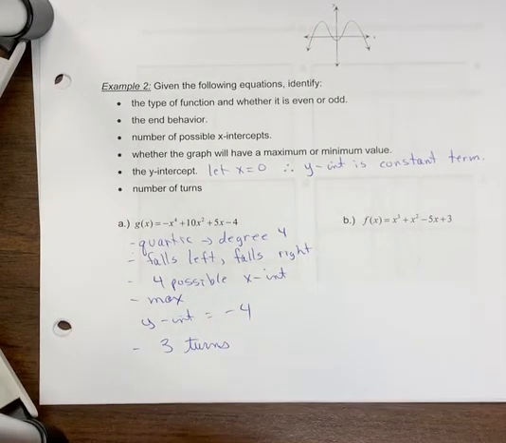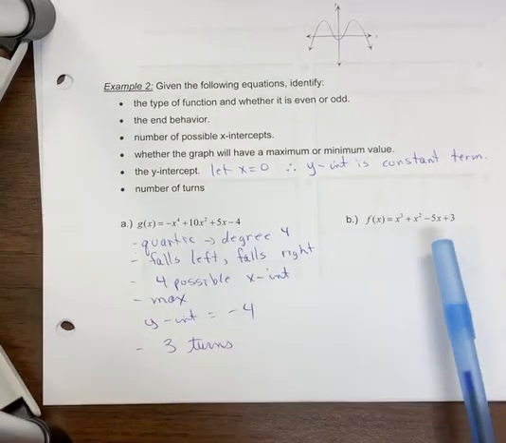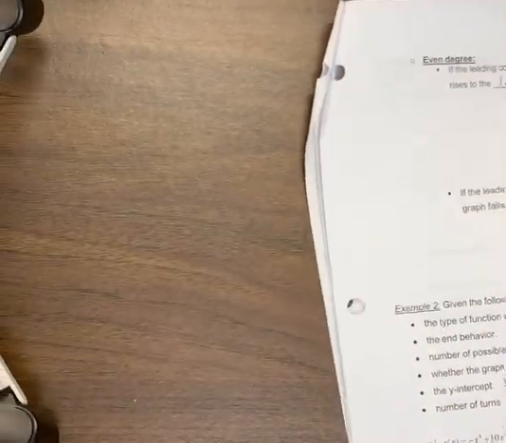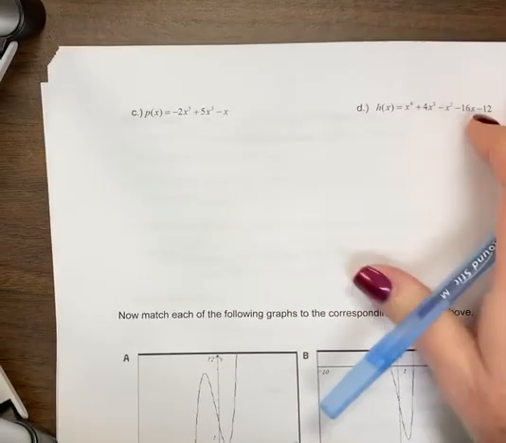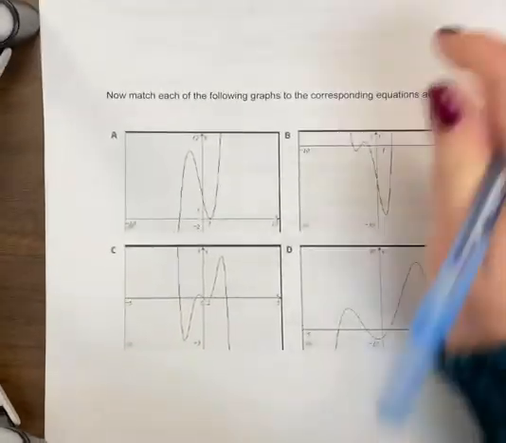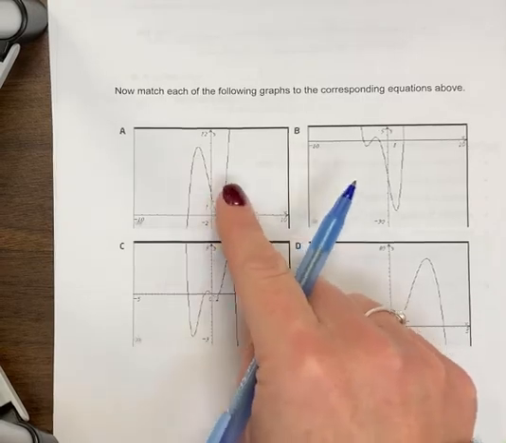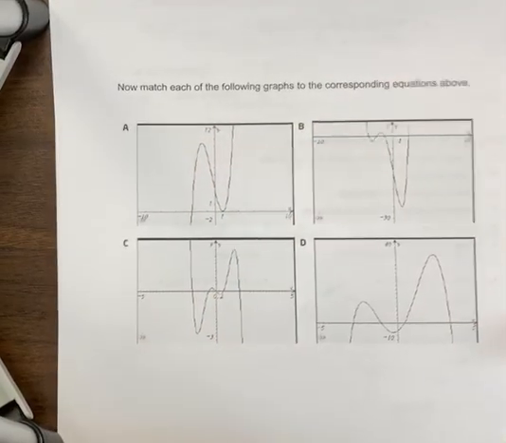So what I'd like you to do before you watch the next video is do the same thing for B, and then, sorry, I just have to turn the page in my booklet here, do the same thing for C and D. Once you've done that, match those equations to the graphs. You can look at end behavior, and you can look at the general shape to see if it's cubic or quartic, and then watch the next video.